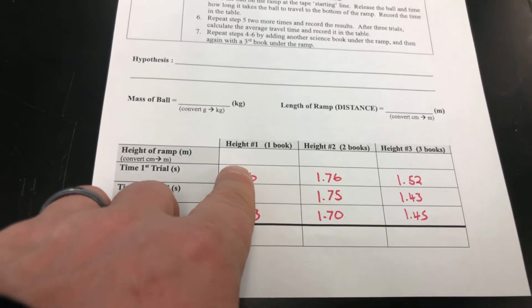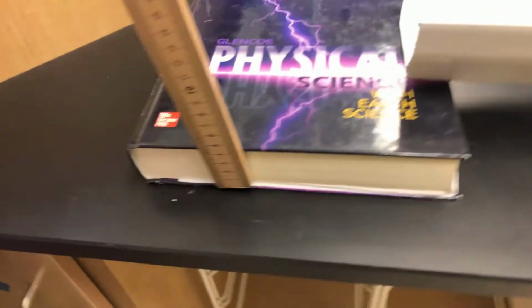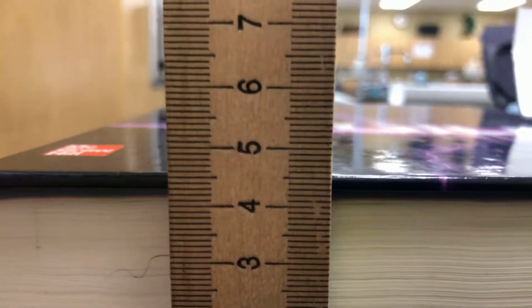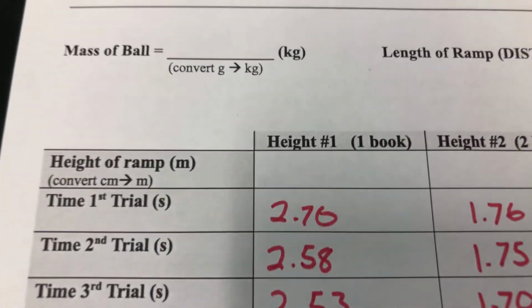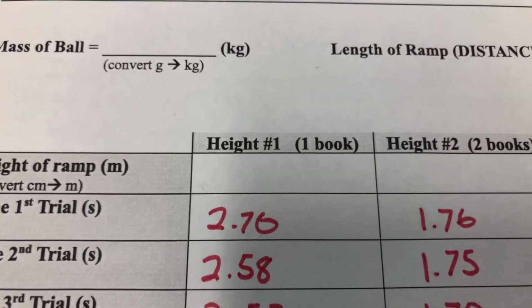But you also need the height of the book. So let's look at the height of one book. Of course, we are doing it in centimeters. You convert that to meters. Enter that data into the height of one book.